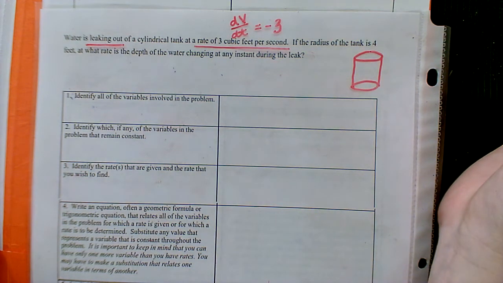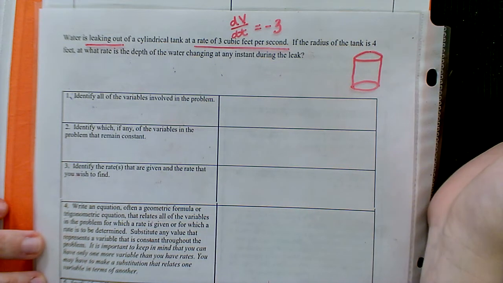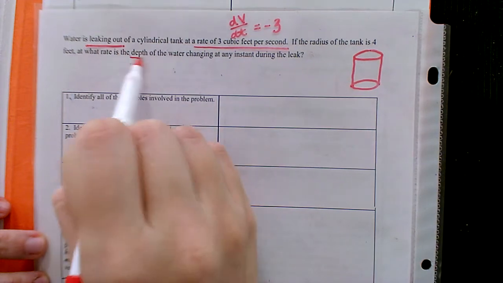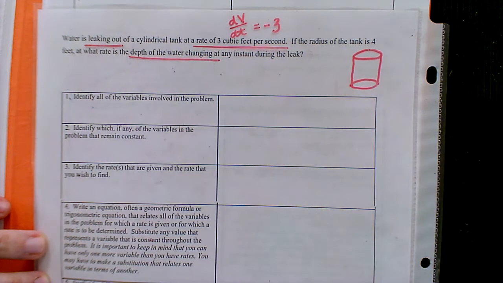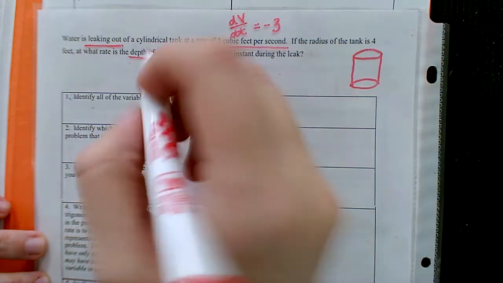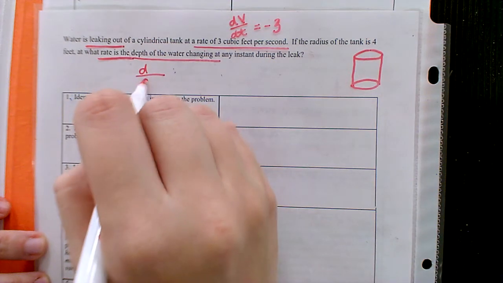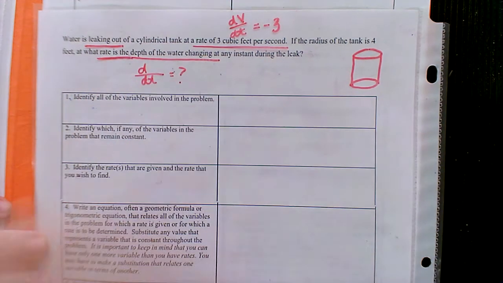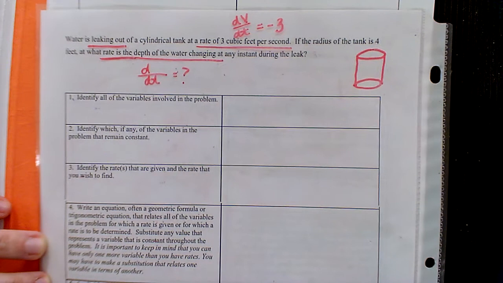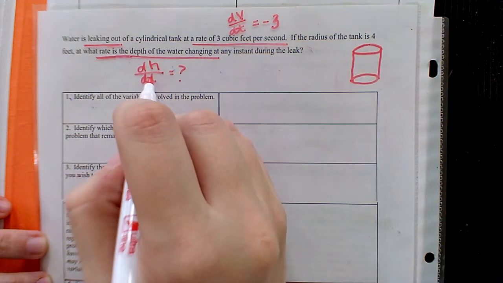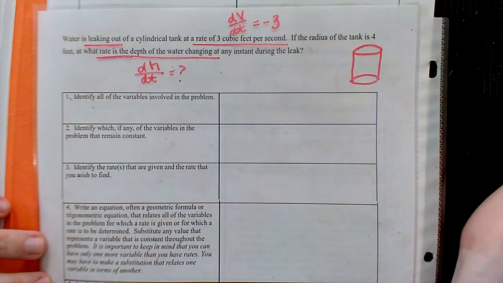If the radius of the tank is 4 feet, at what rate is the depth of the water changing at any instant during the leak? All right, now depth of the water changing, the rate at which the depth is changing. How do you want to represent that derivative? What variable do you want to use for depth? You want to use h? Okay, so you could use d for depth. You'd have dd over dt, but another word for depth could be height.